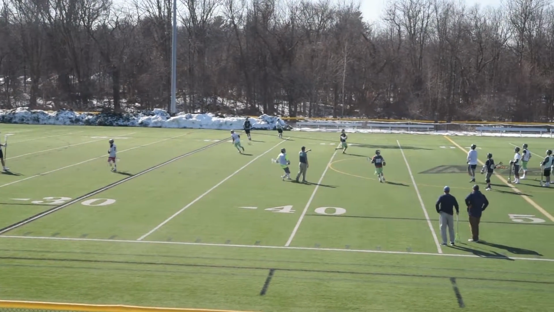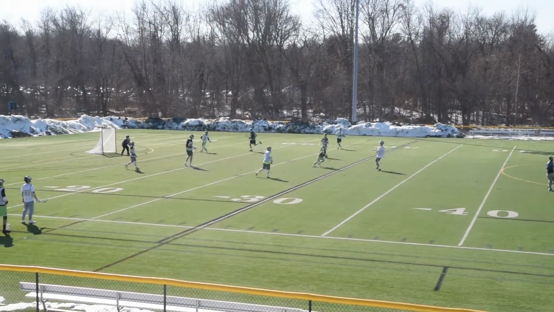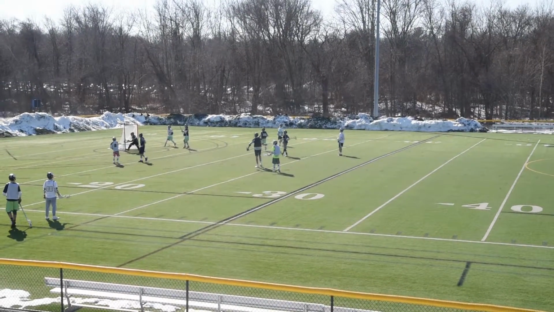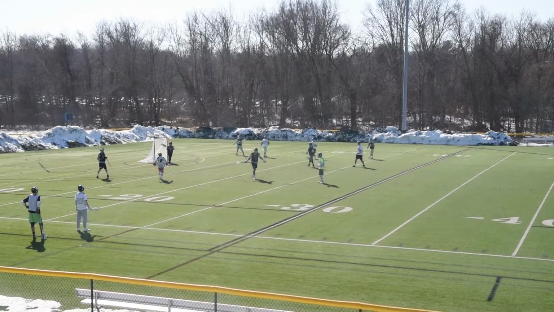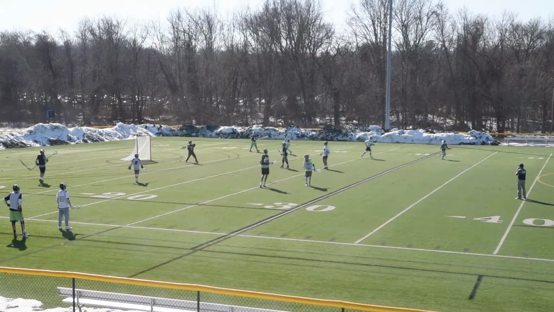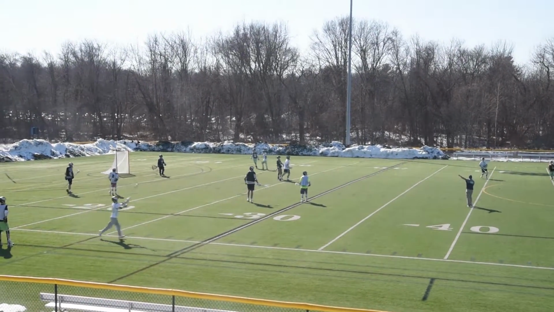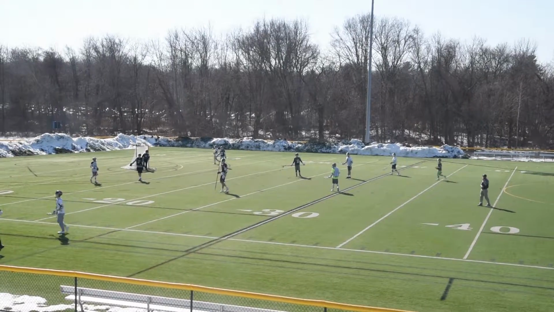Good, one more right here. Good, clearing it, Derek, scoop and go. Yeah, hit the up and out. Beautiful, all the way down and over. Give him another one, give him a ball.